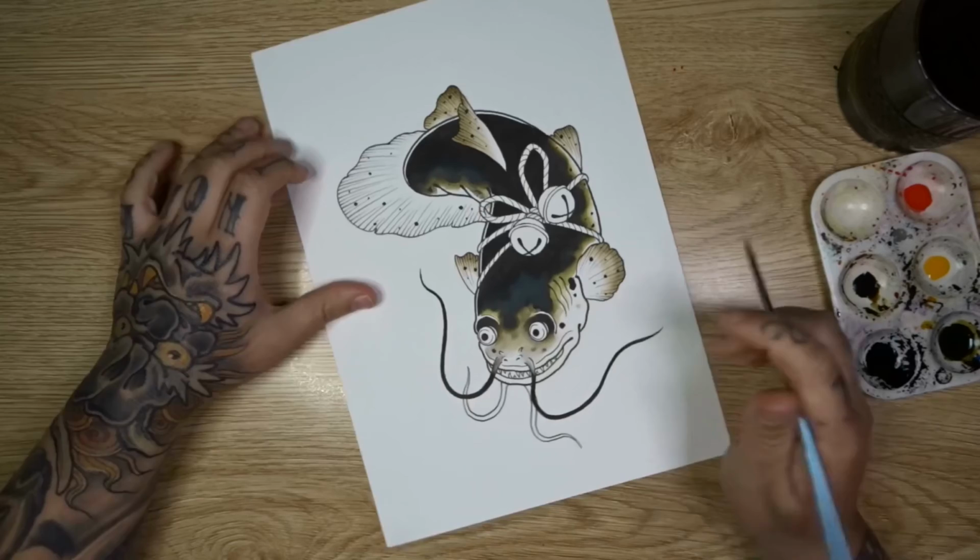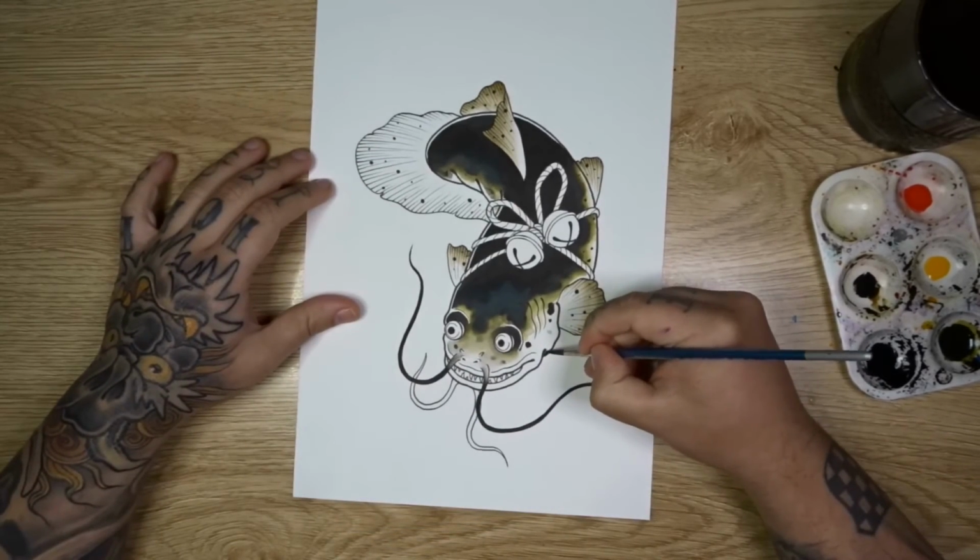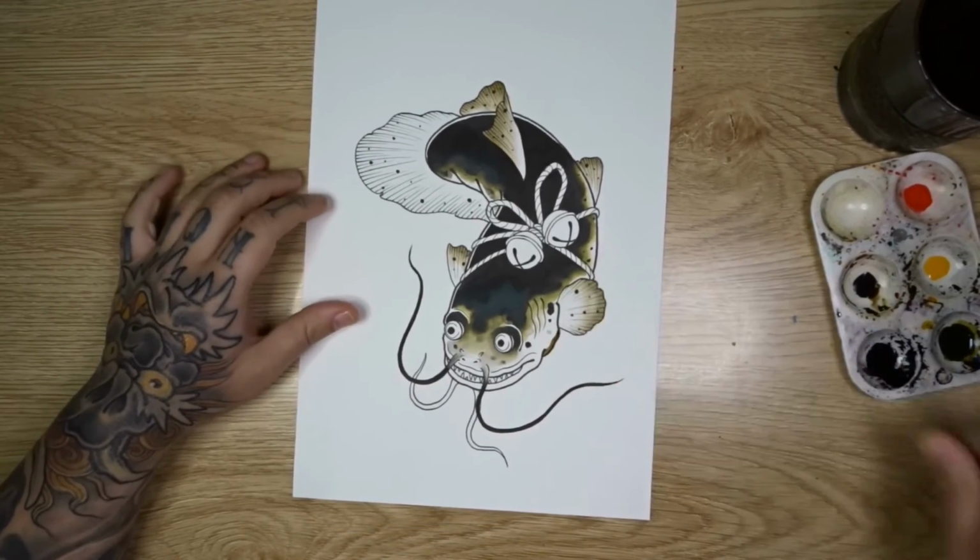I'm just going to work down and around the mouth a little bit. There's a few areas here that I'd like to use a bit of my raw umber on.